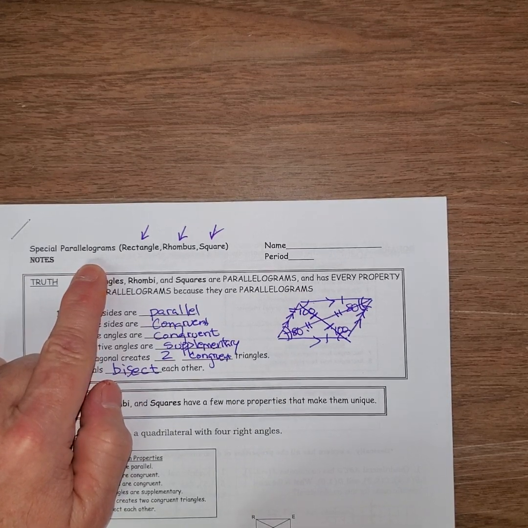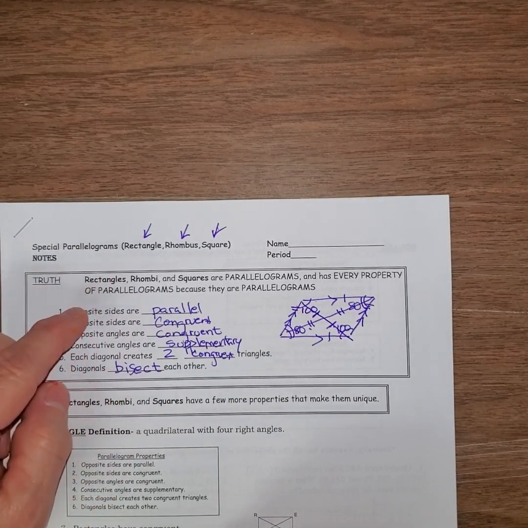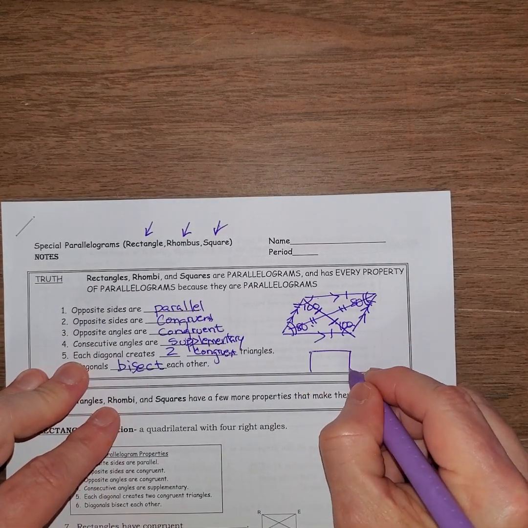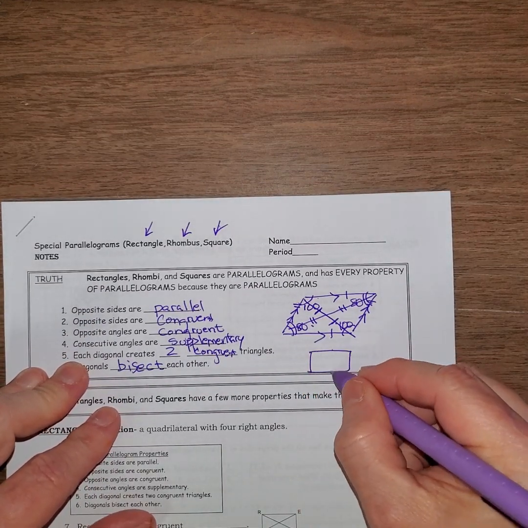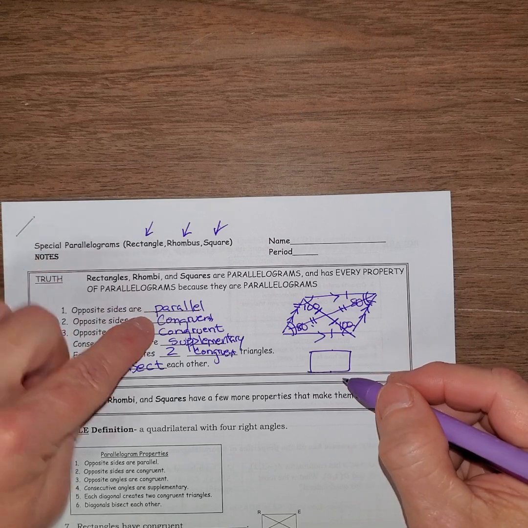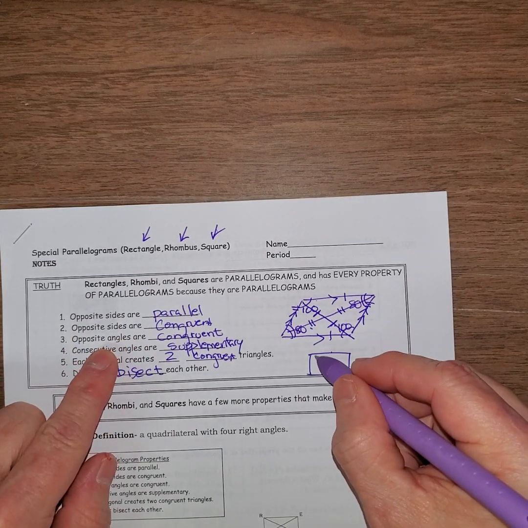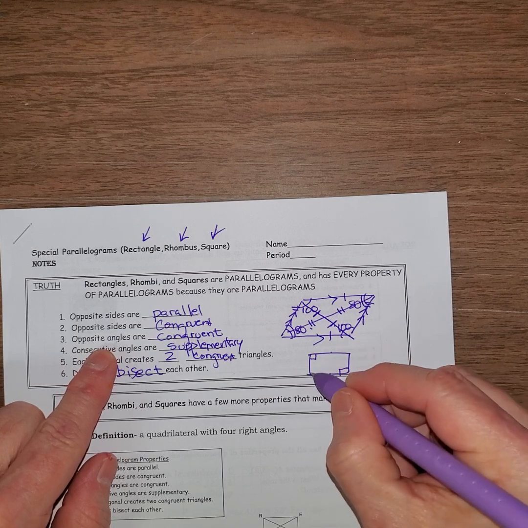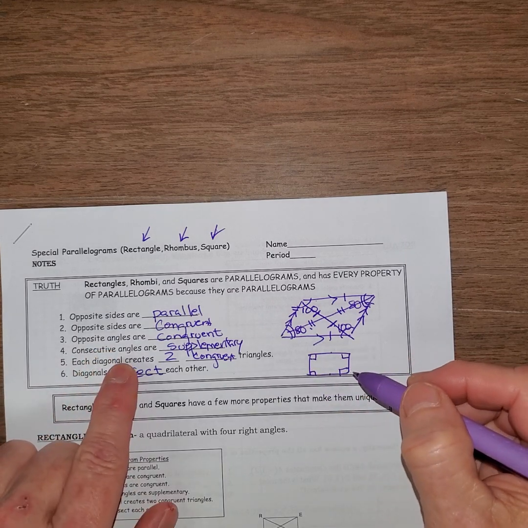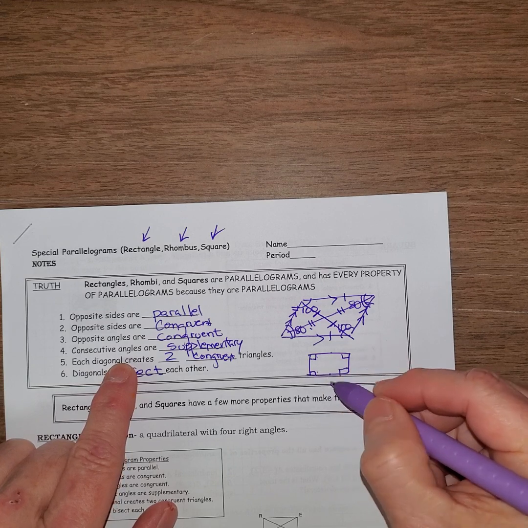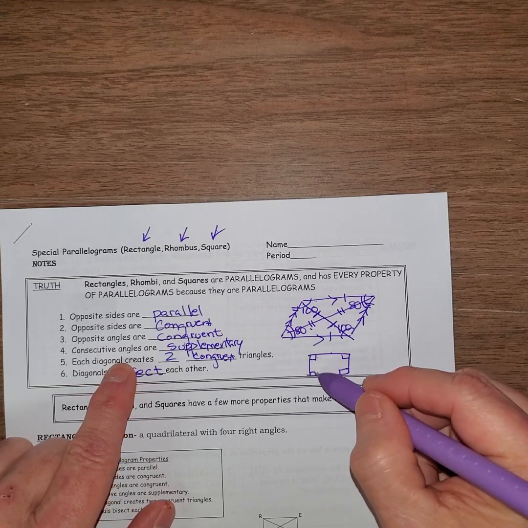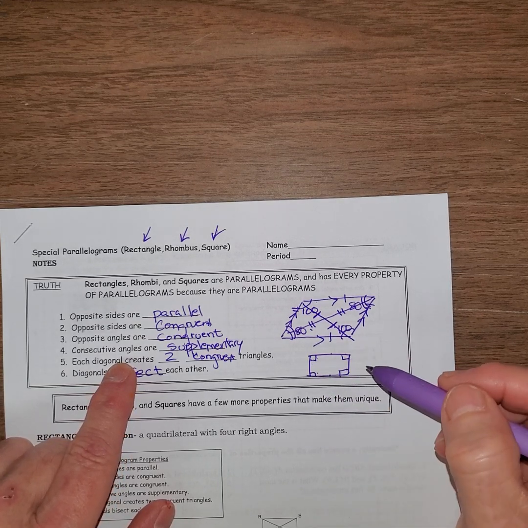You know why? Because they have every single parallelogram property. If I had a rectangle, just to quickly show you, doesn't it have opposite sides that are parallel? Sure. Does it have opposite sides that are congruent? Sure. Does it have opposite angles that are congruent? Well, of course, they're all 90, right? And then consecutive angles are 180. Well, 90 and 90 make 180. That's 180, that's 180, that's 180, right?